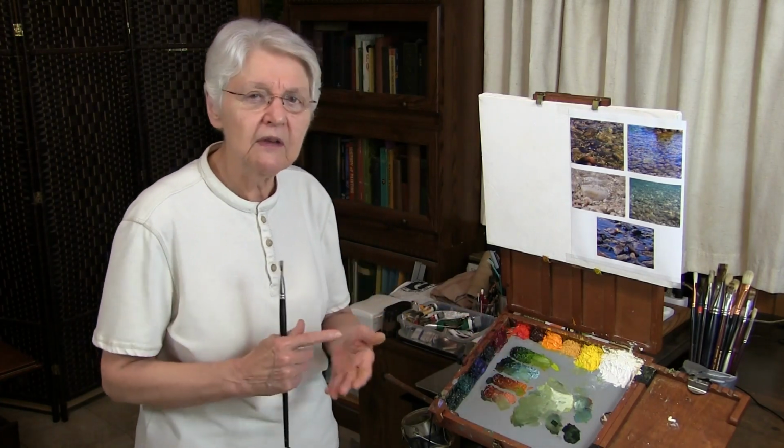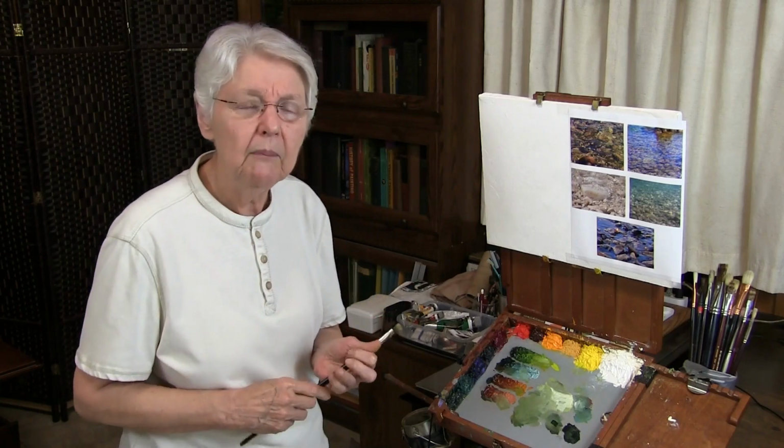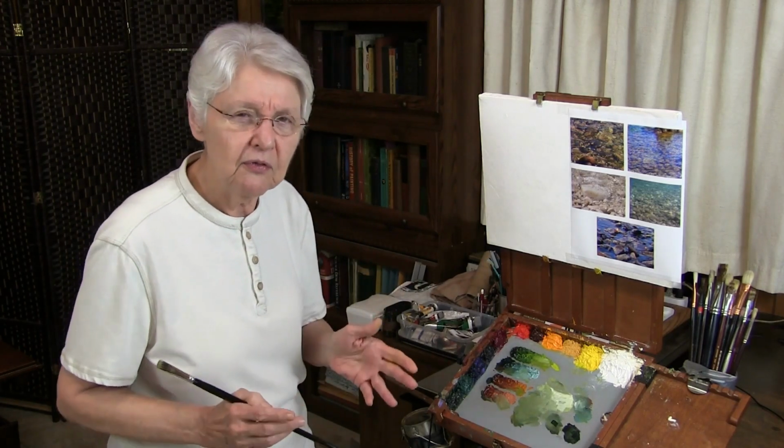I always try to resist giving formulas for anything because I think formulas are a bad idea. If you're painting by formula, meaning this is the way you do rocks underwater, then that's going to restrict your experience because you're going to make all your rocks underwater look the same no matter what you're doing. So what I would rather show you is how to go about looking for what happens when water is flowing over rocks, and things that you can do to make that translation into your painting.